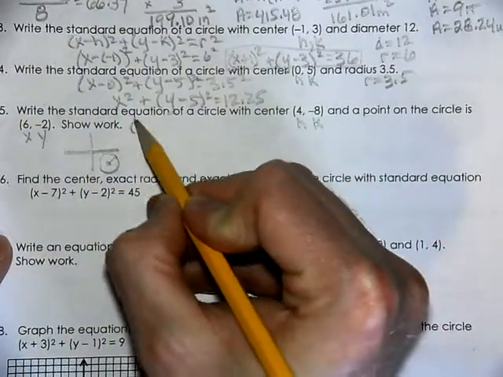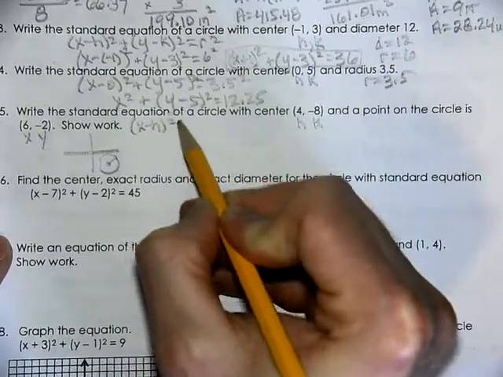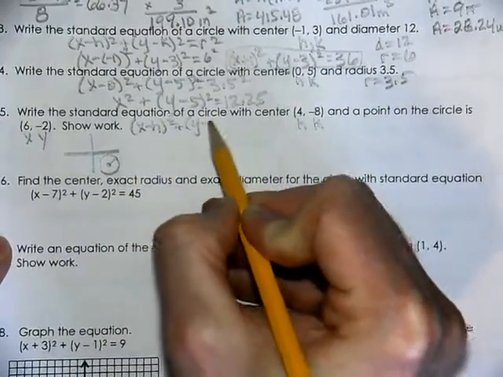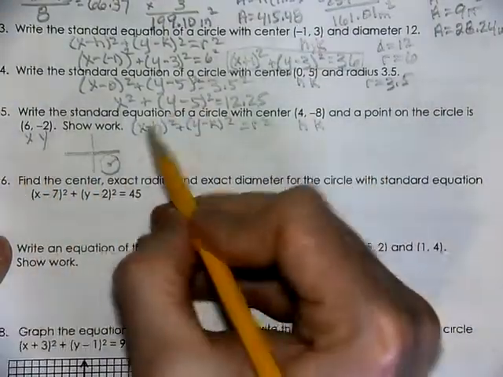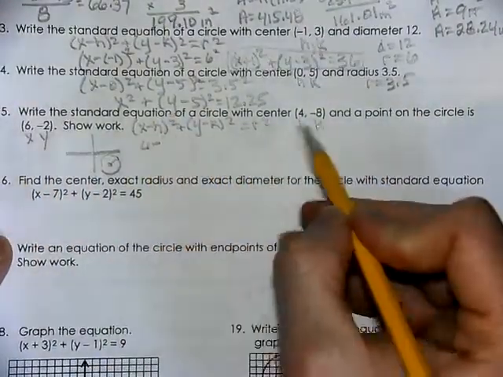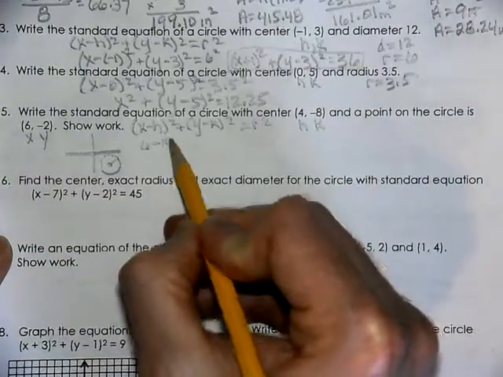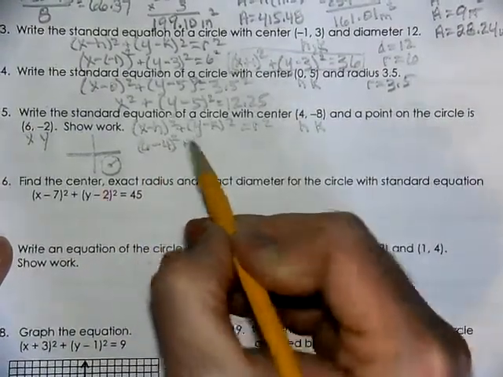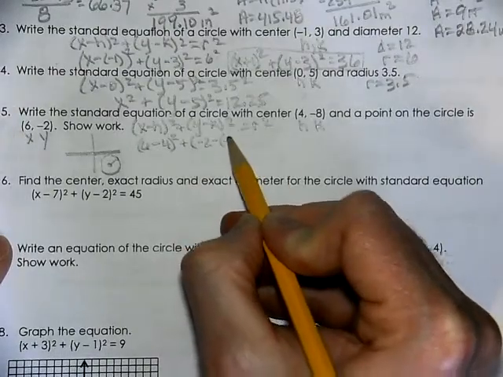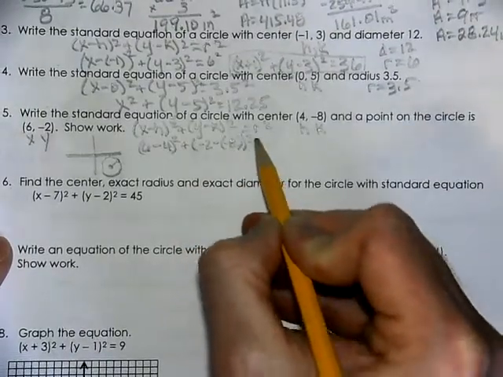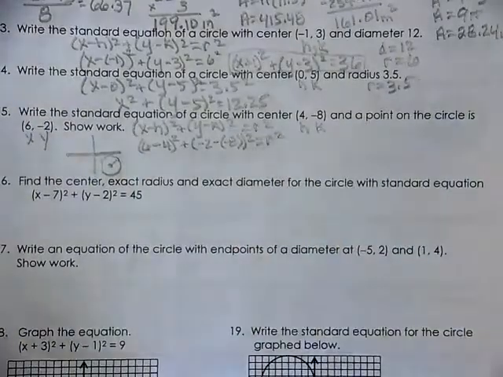Our equation, remember, is x minus h squared plus y minus k squared equals r squared. If this is our x, we're going to say 6 minus our h, which is 4, -2 minus a -8, and we still don't know our radius.